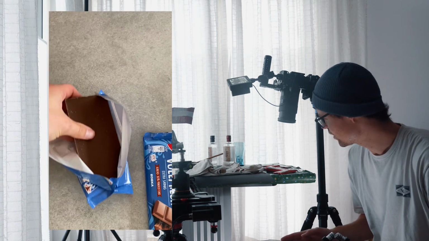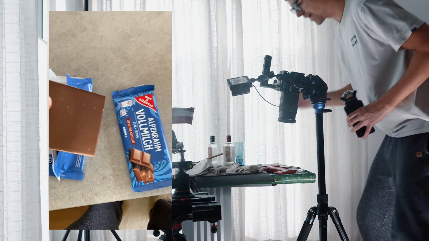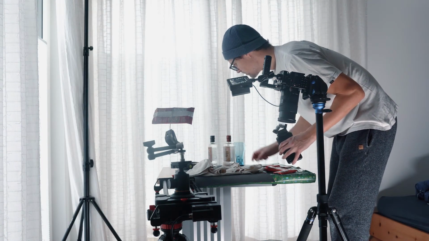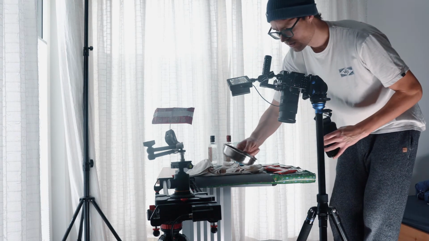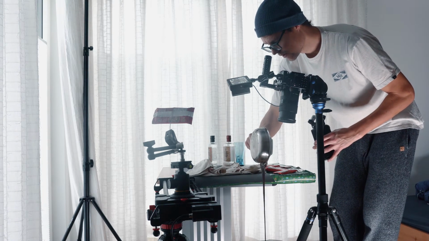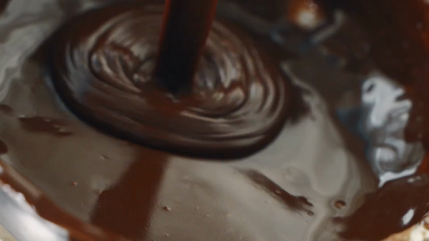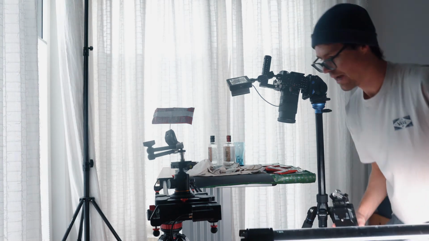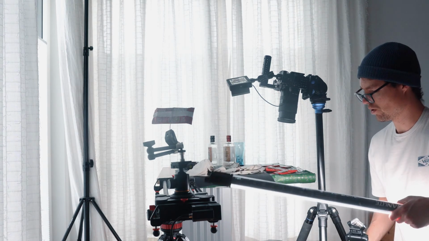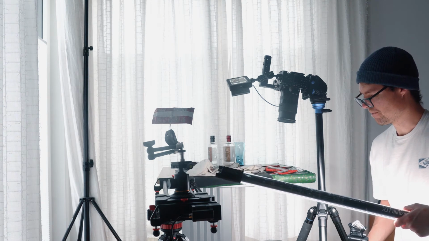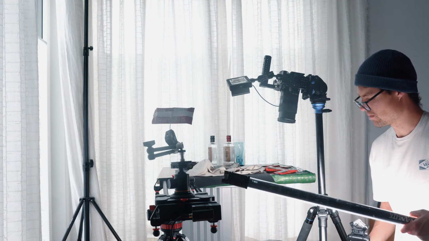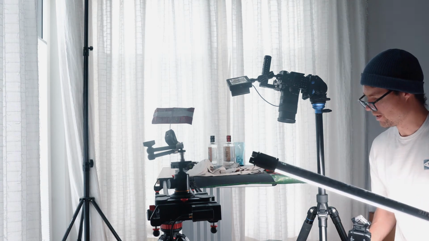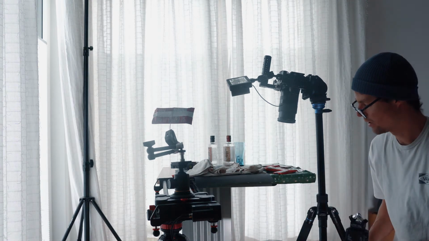So I melted some chocolate and set up the camera here top down, and what I'm doing is I'm just gonna pour the chocolate right on here and see how this looks, really satisfying. And I'm just gonna use this Nanlite Pavo tube to light this. I'm just by myself again, and I just hold it like this while I'm pouring the chocolate in, so I get some nice light reflections of the chocolate here. Looks really nice actually.